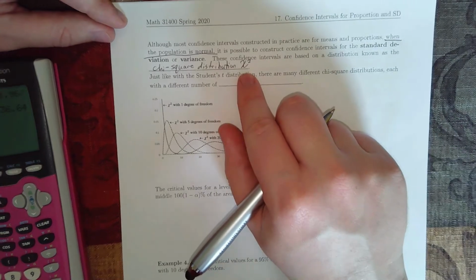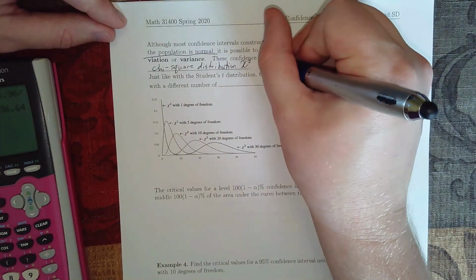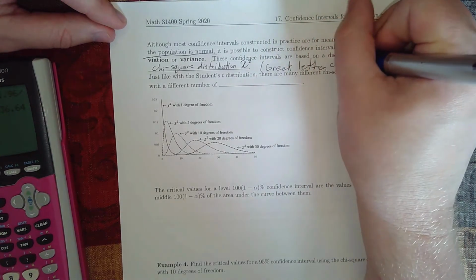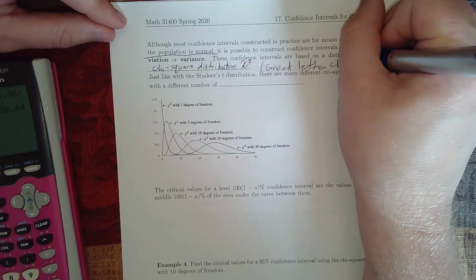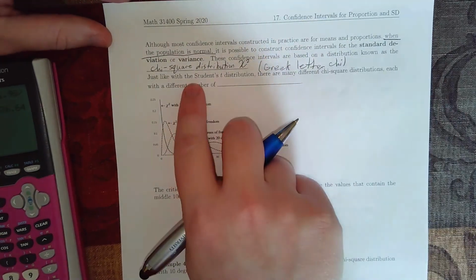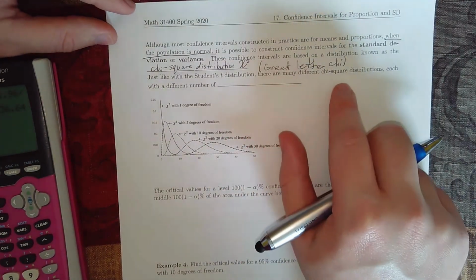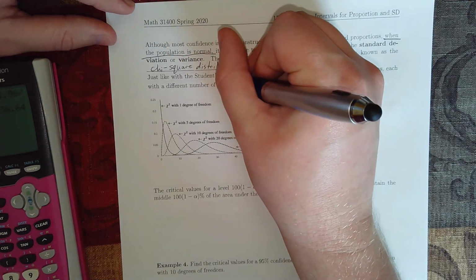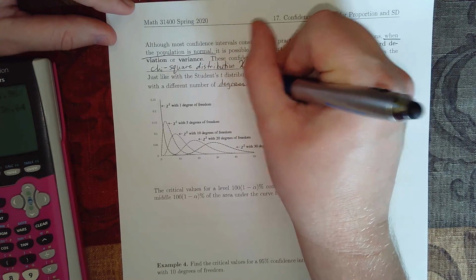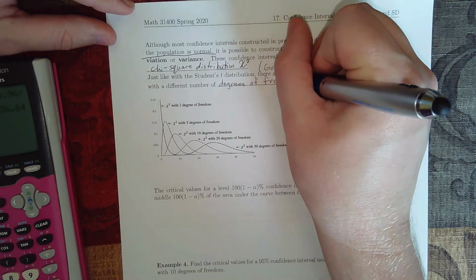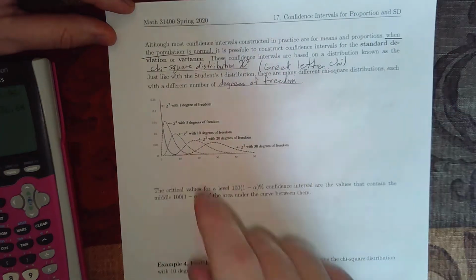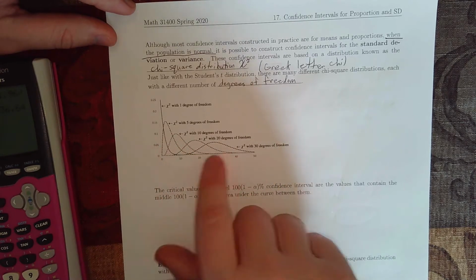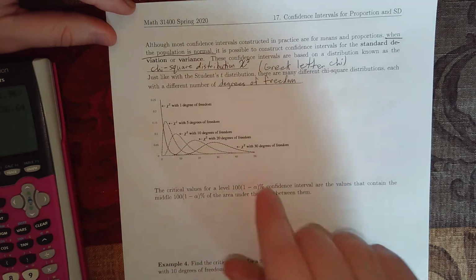Here, this is the Greek letter chi. Looks like an x, but it's chi. Just like with the student's t distribution, there are many different chi-squared distributions, each with a different number of degrees of freedom. Here we've got one that is 1 degree of freedom, 5 degrees of freedom, 10 degrees of freedom, 20 degrees of freedom, 30 degrees of freedom.